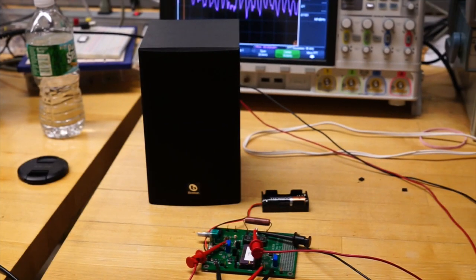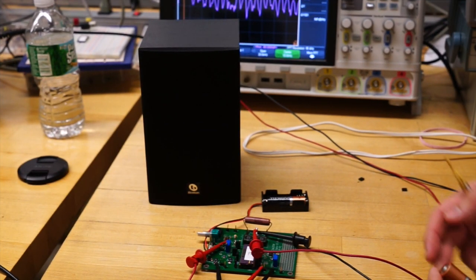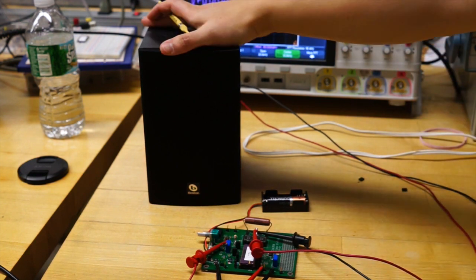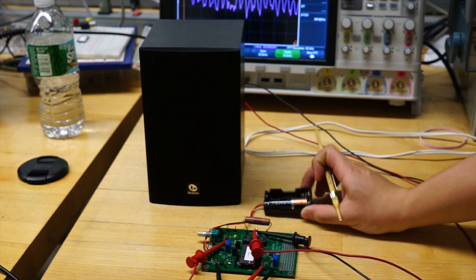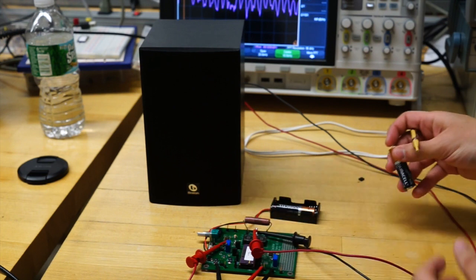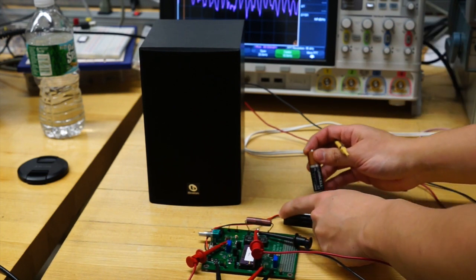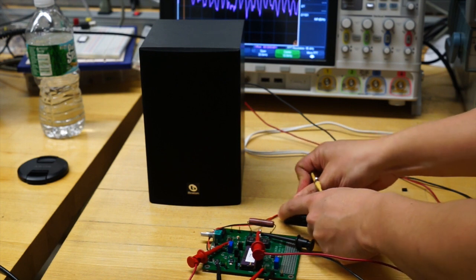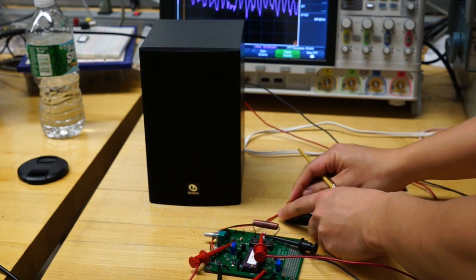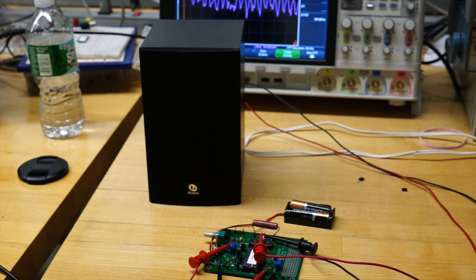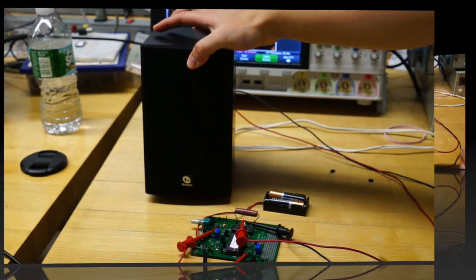So enough of the graph and oscilloscope. Now we will turn to an actual tone going through a speaker, and it's only being powered by the battery. It will get a little loud as we first install the battery, as it settles into steady state. As you can hear, this is a 1 kHz tone playing through the speaker.